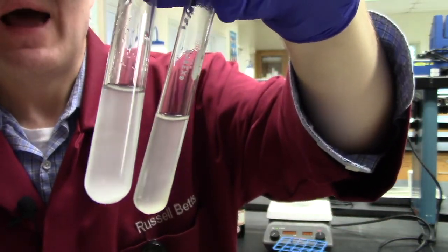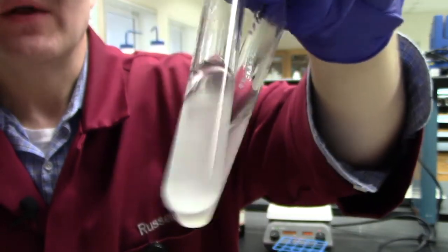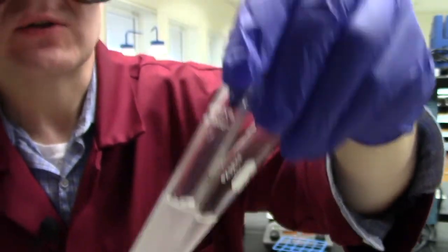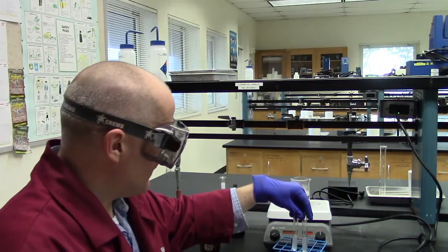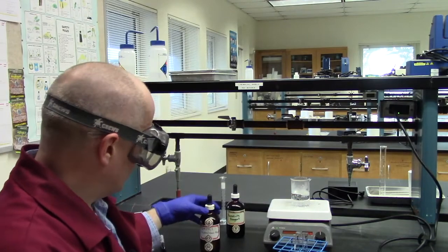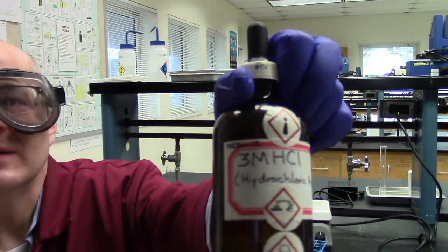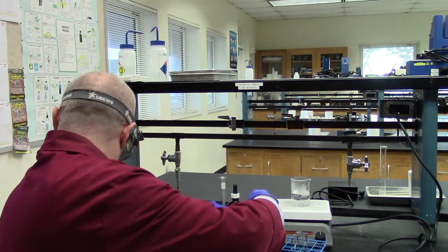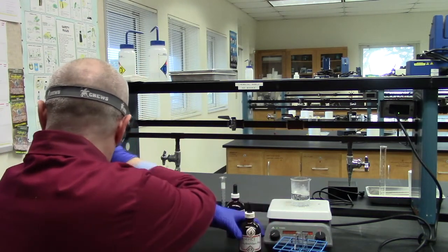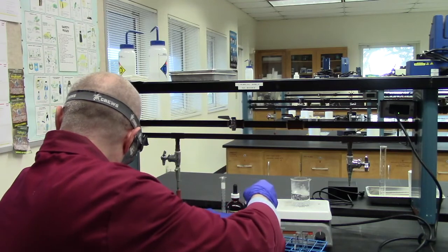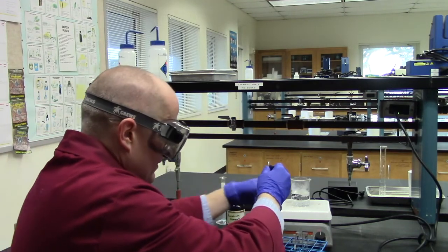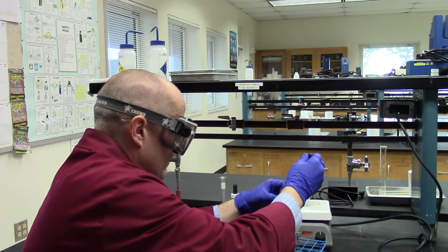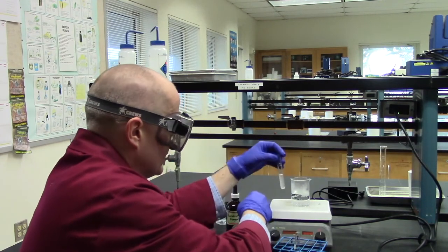So now we're going to add acid to one, water to another, and we're going to see what happens when we do a hydrolysis reaction. So let's do that. So here is my 3 molar hydrochloric acid. I'm going to add that to the one labeled acid. I think it says 3 drops. So I'm going to do 3 drops. Actually, it's 5 drops. There we go. So there's the one labeled acid.